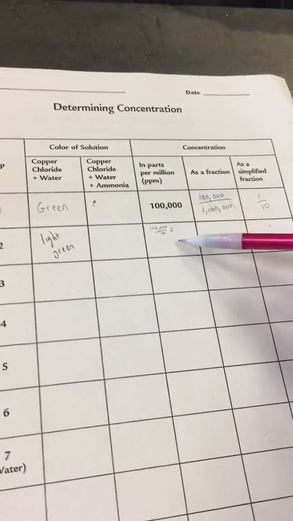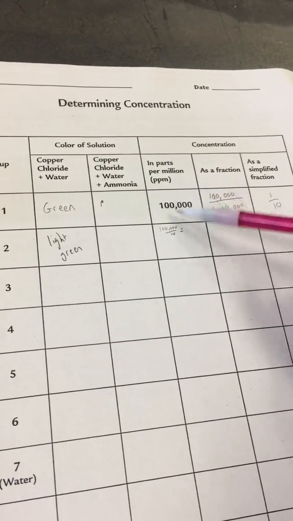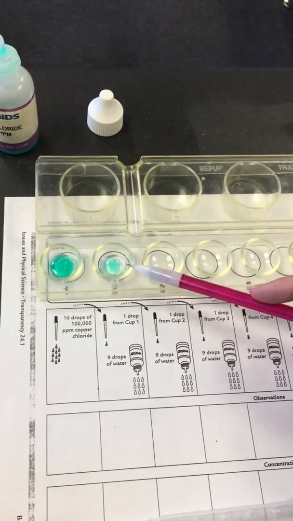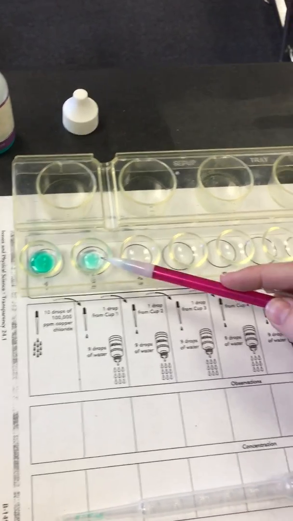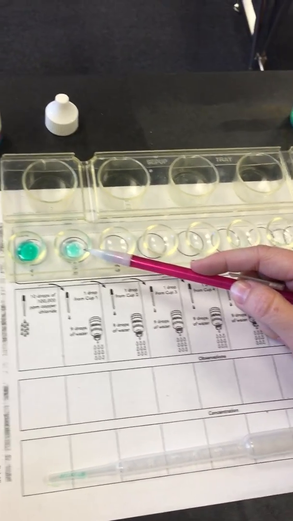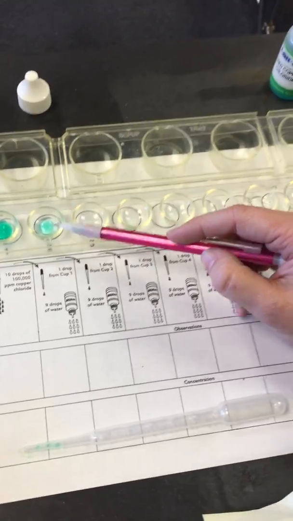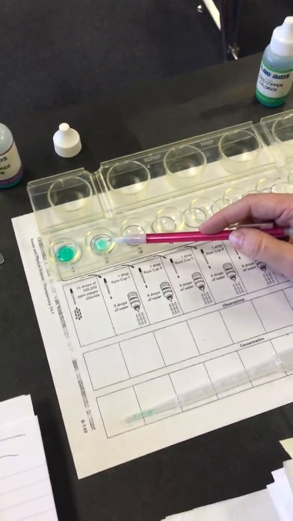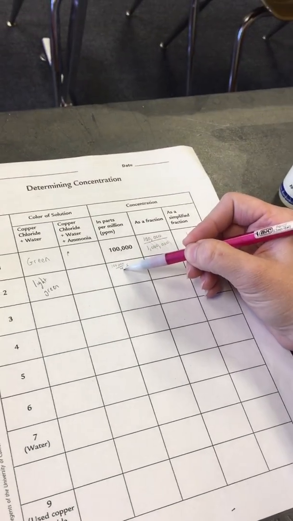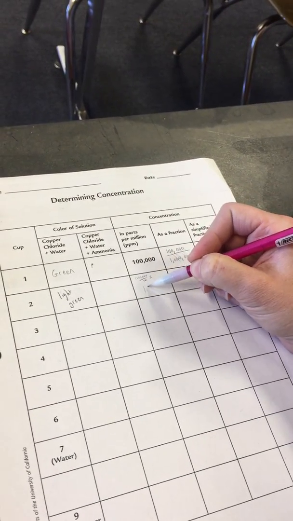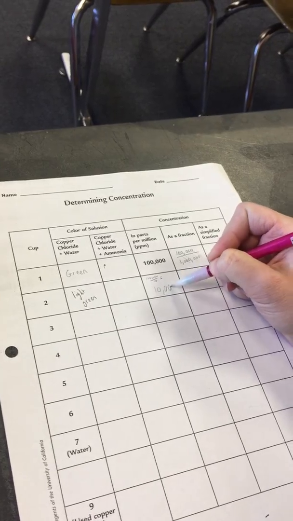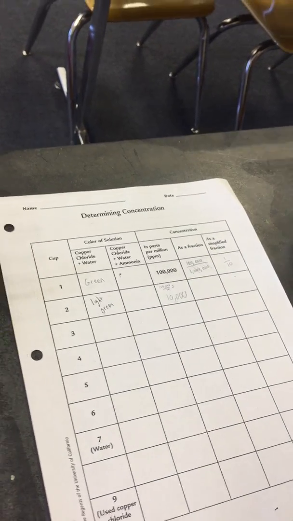Again, what we did is it was 100,000 parts per million. So we had 1 drop of 100,000 parts per million, but it was also 9 drops of water. So that means there's only 1/10 of copper chloride in here. So we're going to take 100,000 and divide by 10. So this becomes 10,000 parts per million.